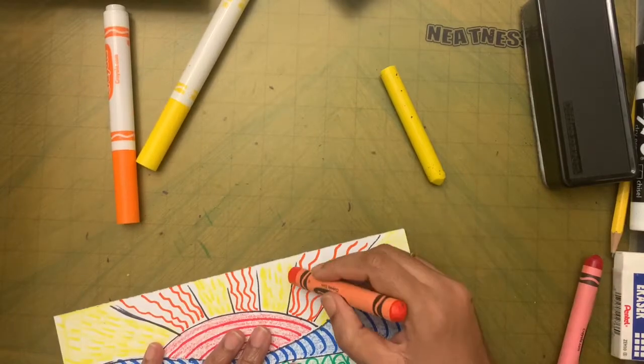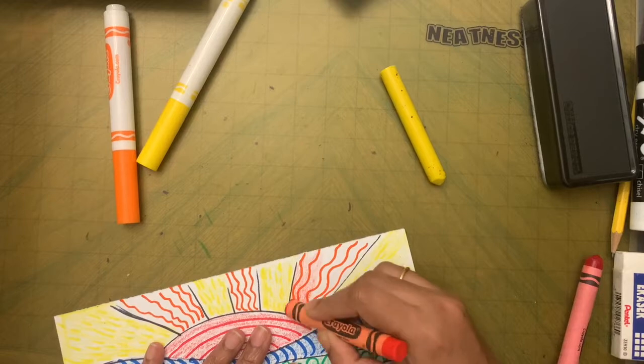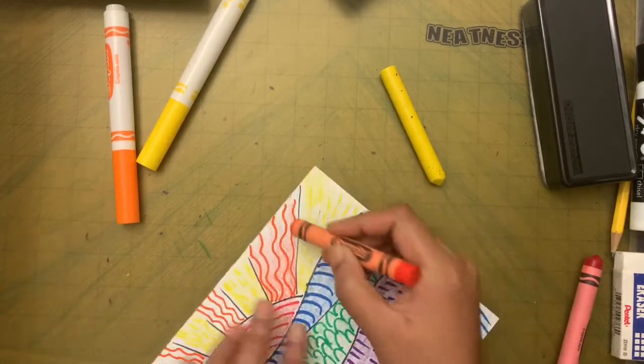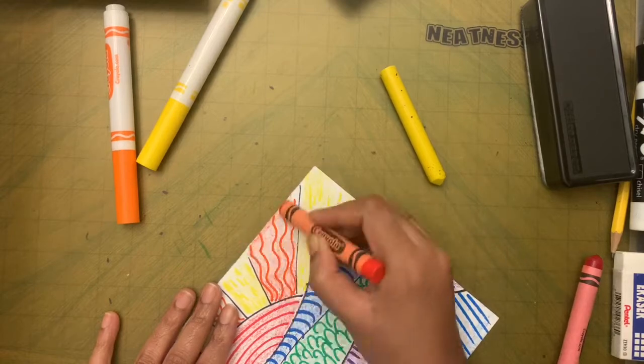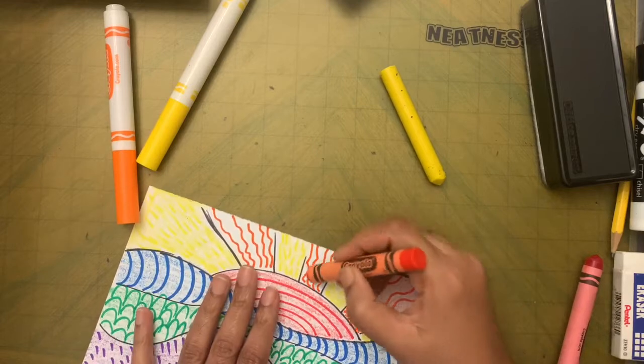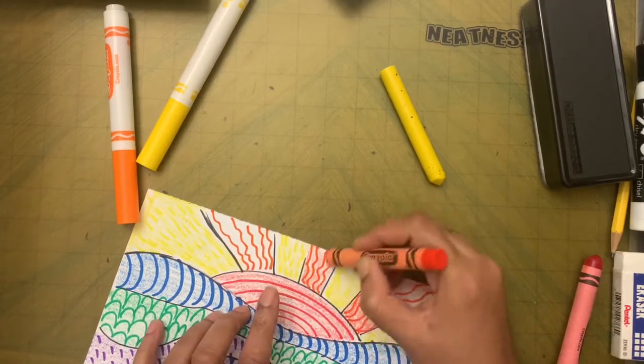So now orange. Use the same color with the crayon as the color that you used with the marker.